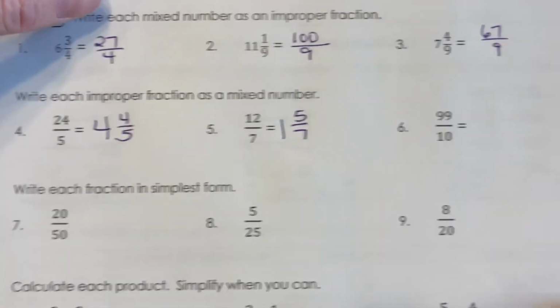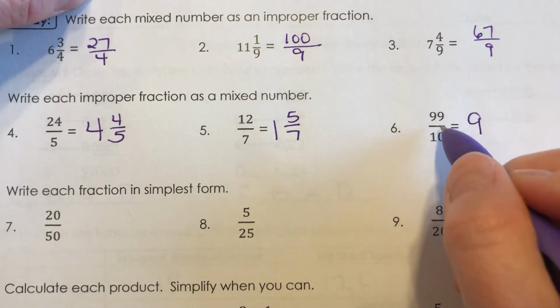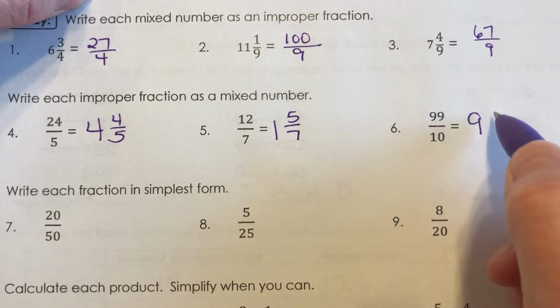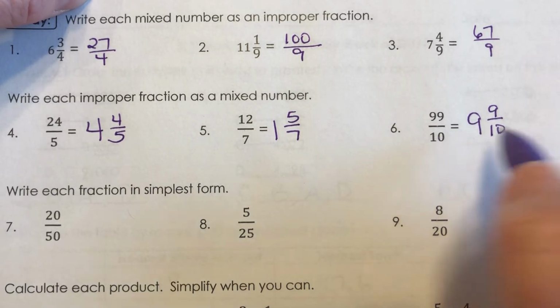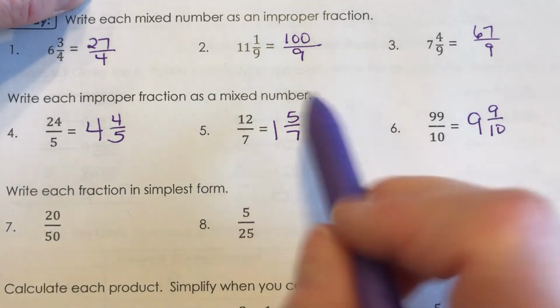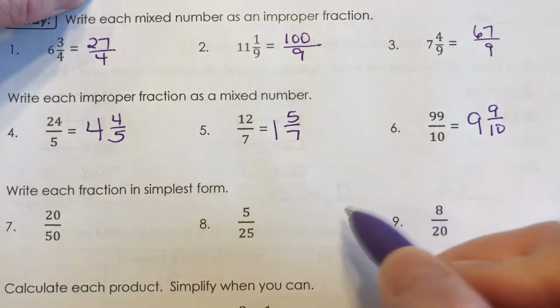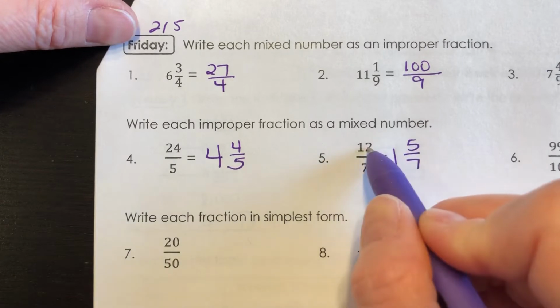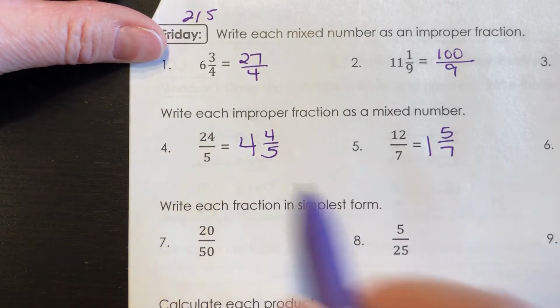Denominator never changes. For number 6, I know that 10 times 9 is 90, and that's as close as I'm going to get. And to get from 90 to 99, I have 9 left over. Denominator never changes. And remember, you can always check your work by doing what you did here. 10 times 9 is 90, plus 9 is 99 tenths. 7 times 1 plus 5 is 12 sevenths. 5 times 4 is 20, plus 4 is 24 fifths.